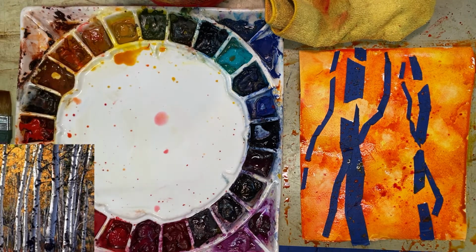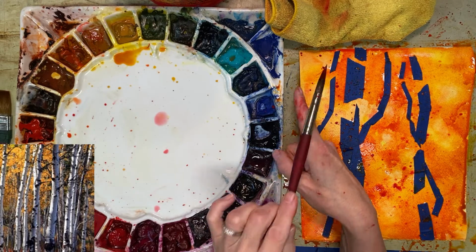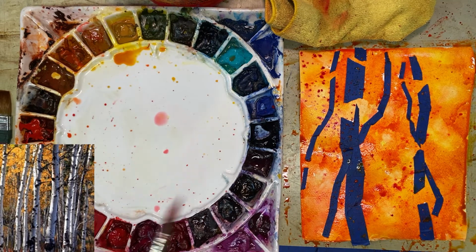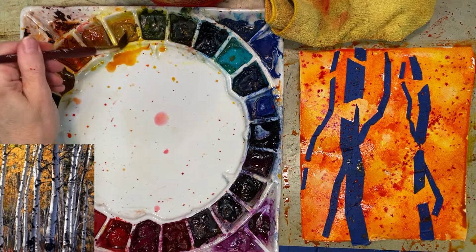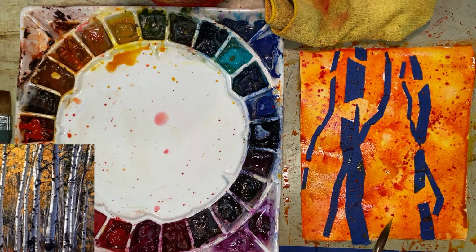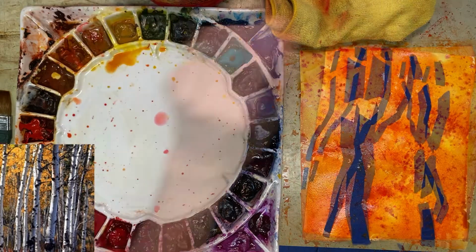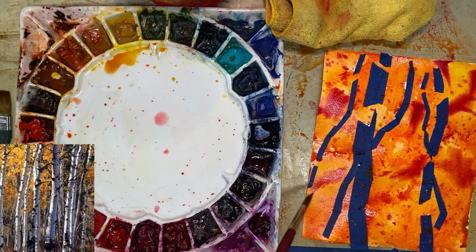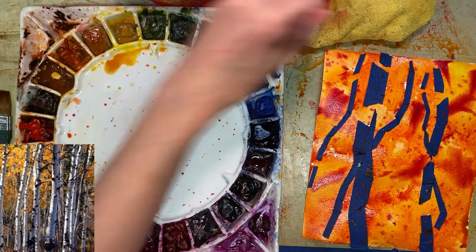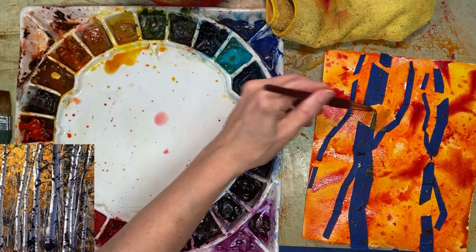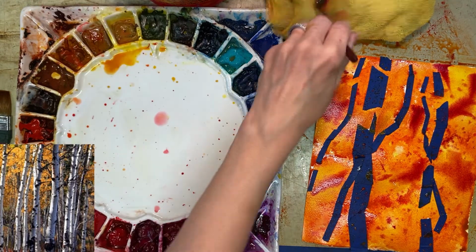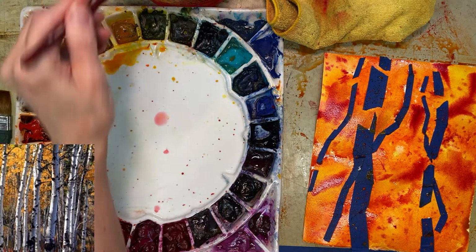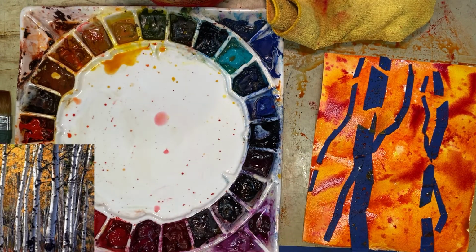Let me get a darker. Ooh, I like that. That was pretty. Now I can see a little bit more shapes, not just color. Oh, I like that. You know, you can just play. You can't mess this up. I promise. This is not something that you can mess up. That's one of the reasons why it's so fun doing it, because no matter how you do it, it'll look really cool.